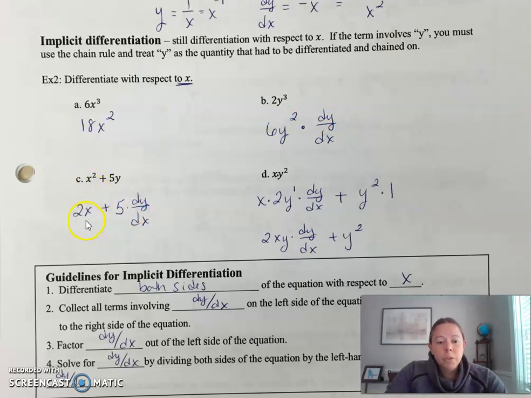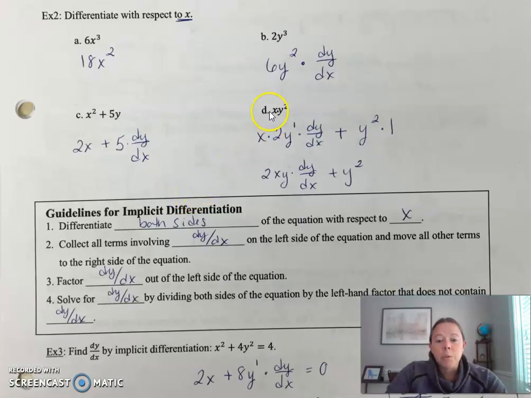So x squared turns into 2x, then 5y. Well, 5 is a scalar, so it'll stay out in front, but then y turns into dy dx. And then when we do the product rule here, first times derivative of the second, and notice that I did the chain rule, pulled the 2 down, used the power rule first, and then had to multiply by the derivative of y. And then, of course, plus second times derivative of the first.